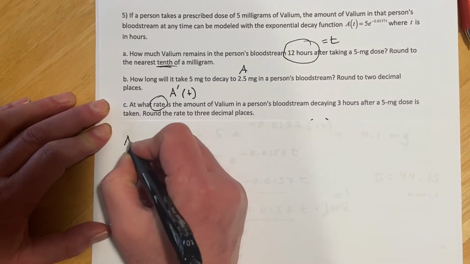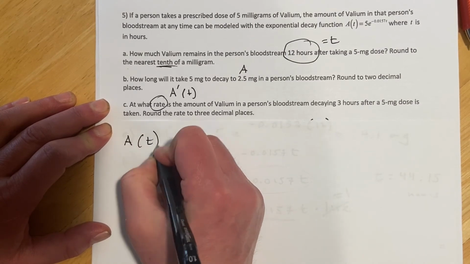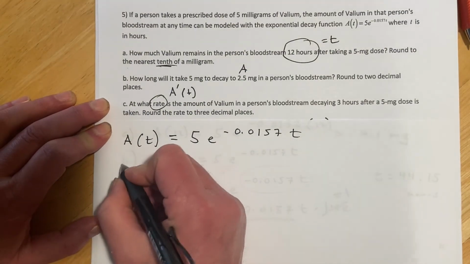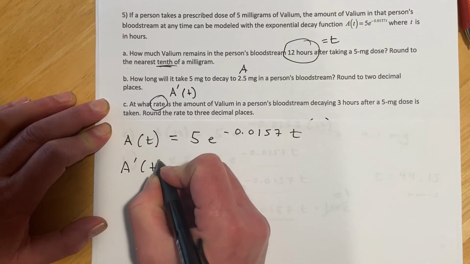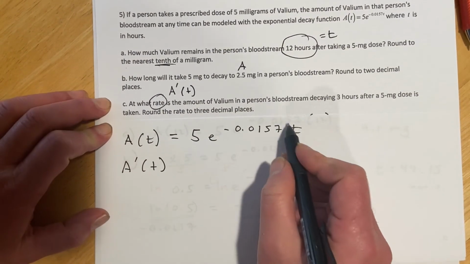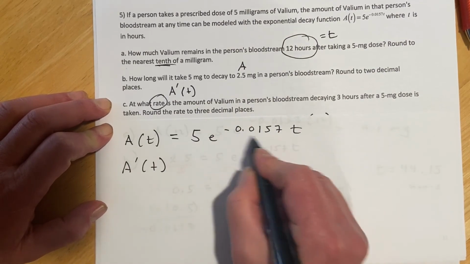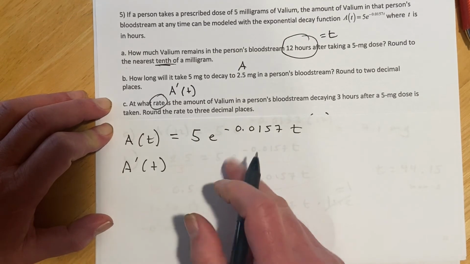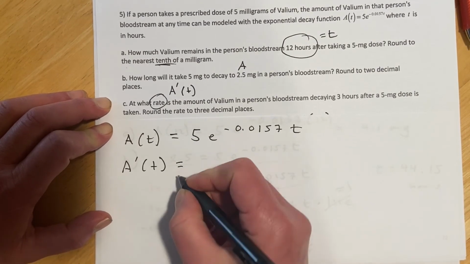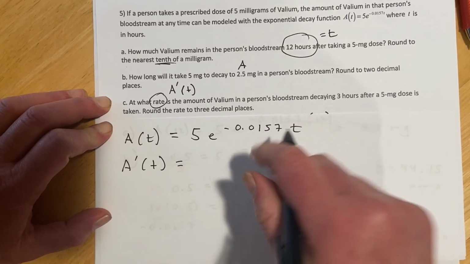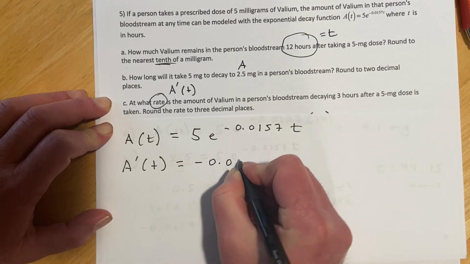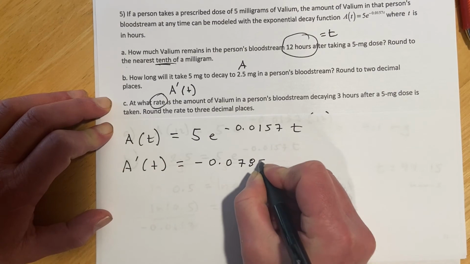So A prime, actually let me write down A of t so it's a little bit bigger so you can see it. Okay, so to find A prime of t, we're just going to have 5 times that, remember there'll be the derivative of the exponent times the function. So if you go this times that 5, you get negative 0.0785.